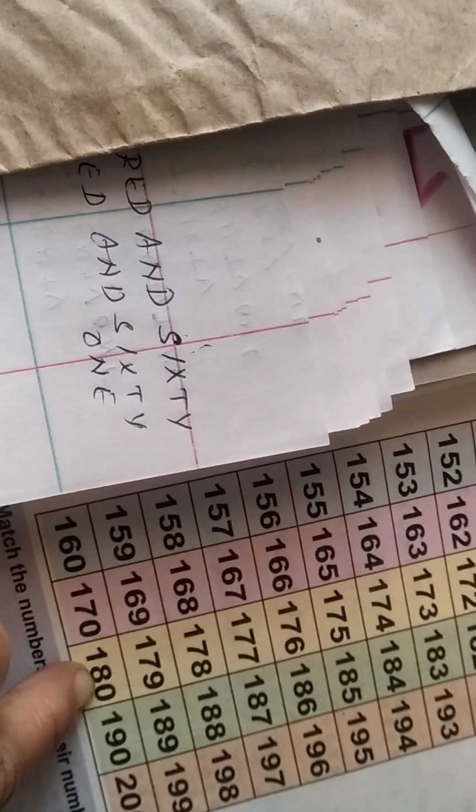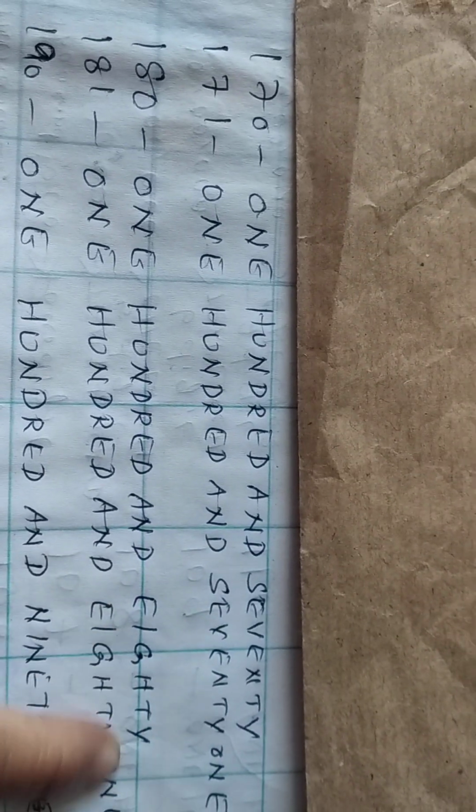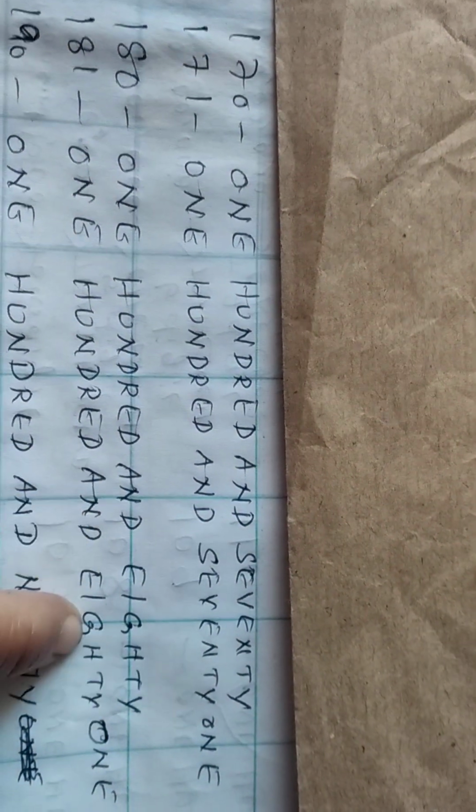Here 180, one we have to write this here like this. ONE HUNDRED AND EIGHTY 80. So 181 we have to write it as ONE HUNDRED AND EIGHTY 80 ONE 81.